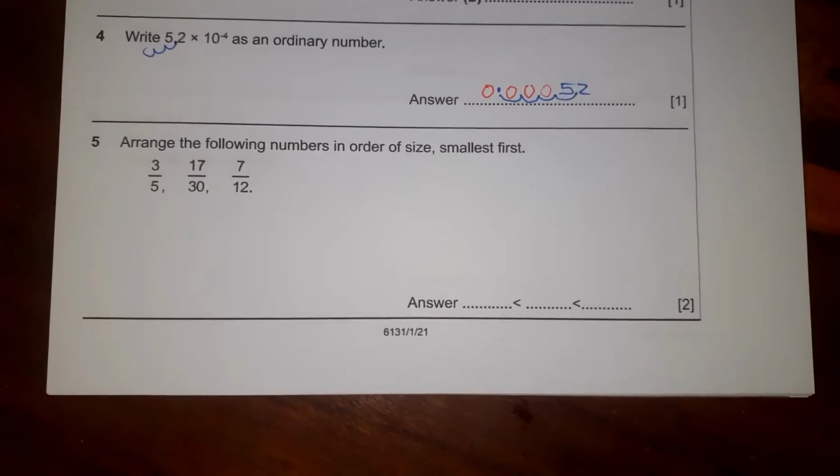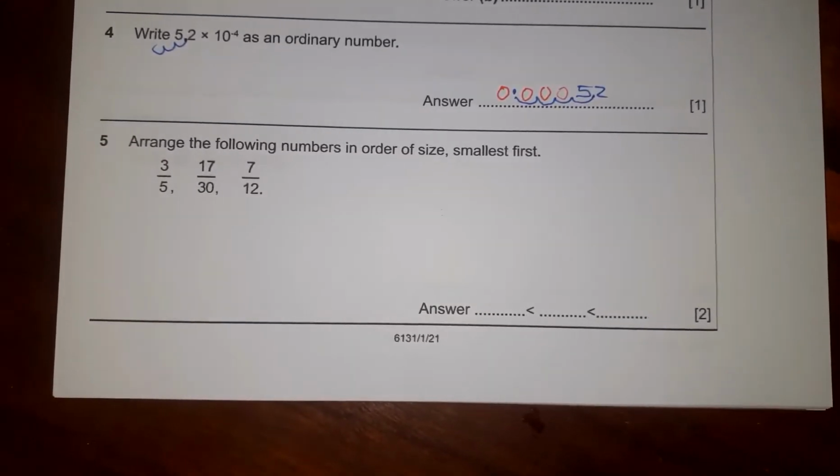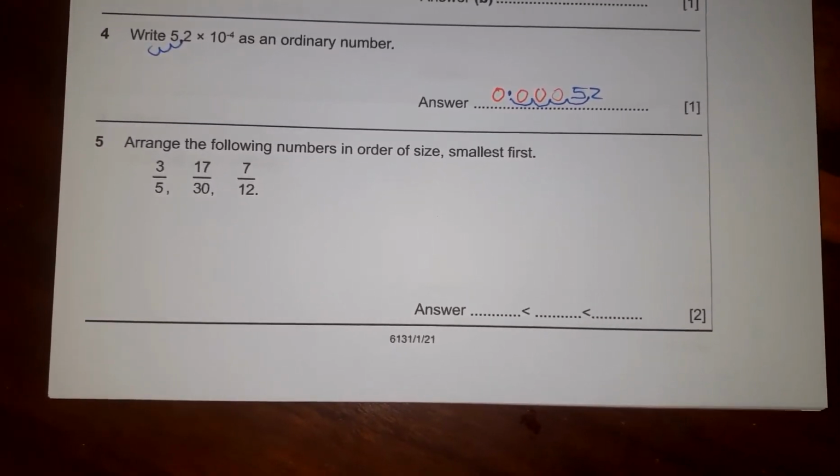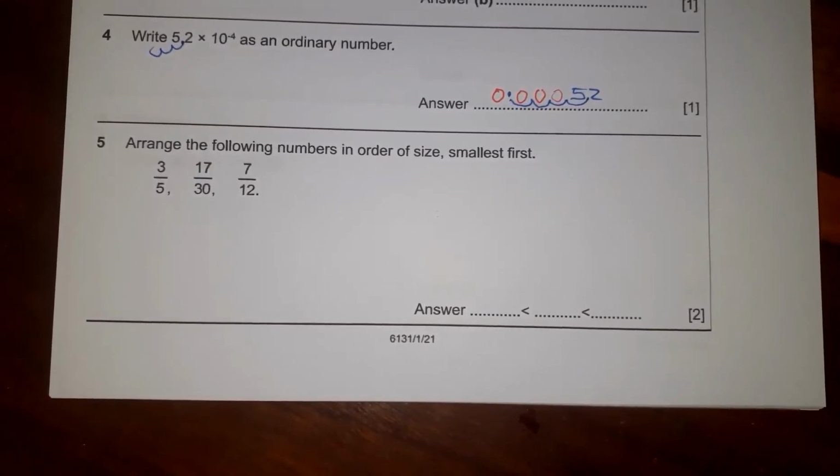Okay, let's continue. Number 5, it says arrange the following numbers in order of size, smallest first.